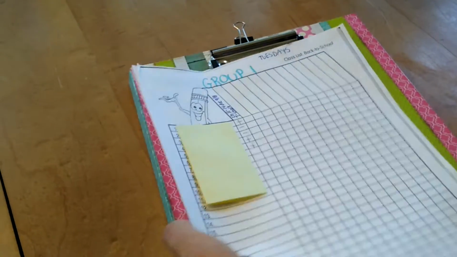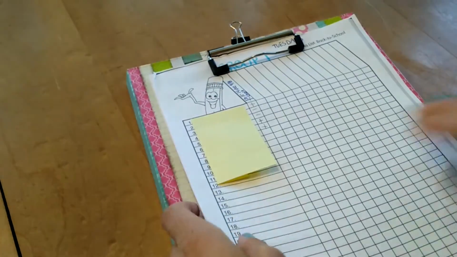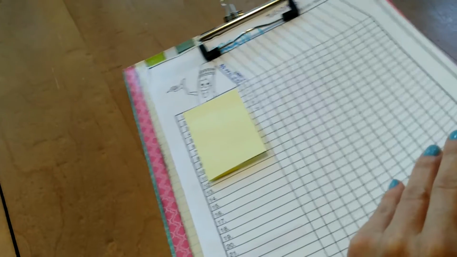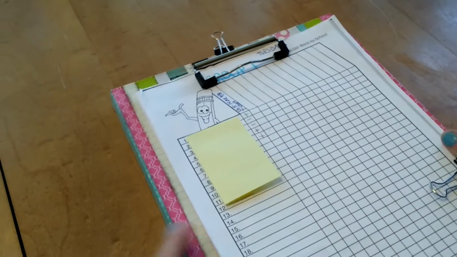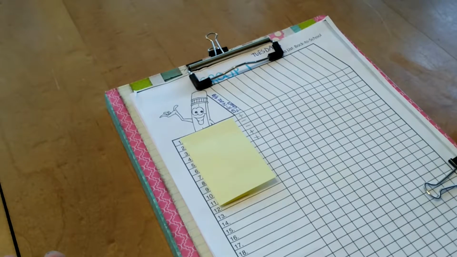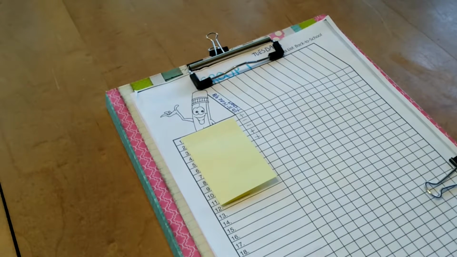This goes here with something over top of it so the students can't see it when I pull it out, but it's there all in one place for me. And that is a brief tutorial, I guess you would say, on how I keep track of student reading assessments.